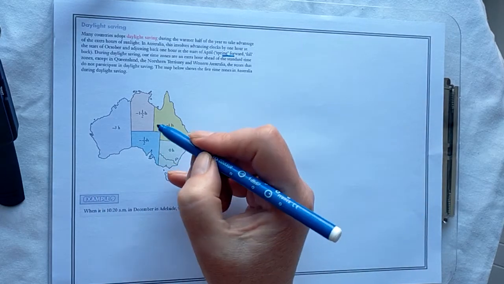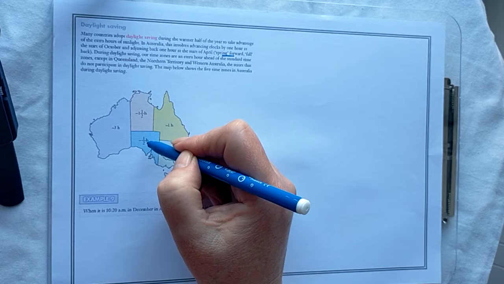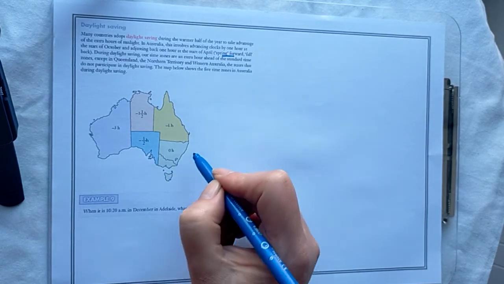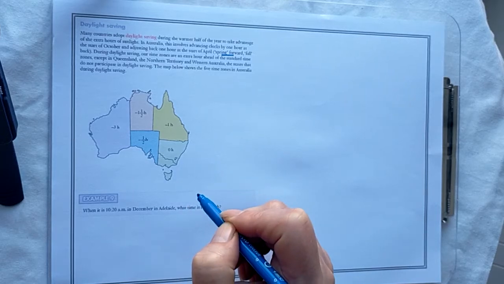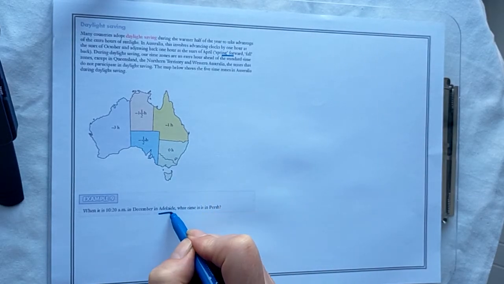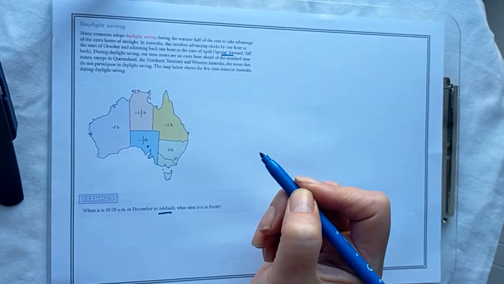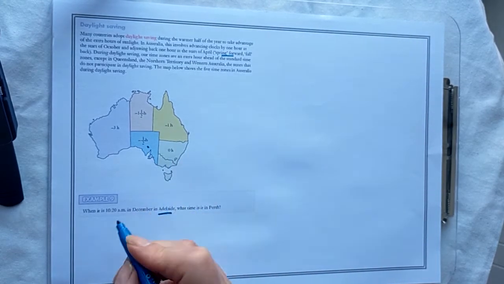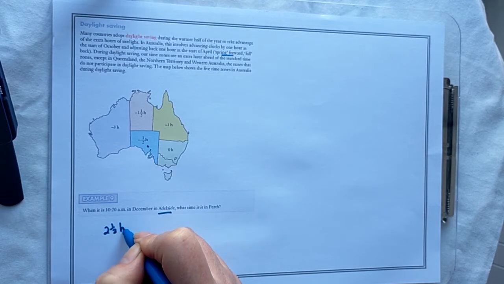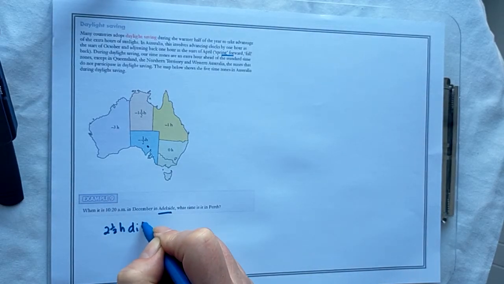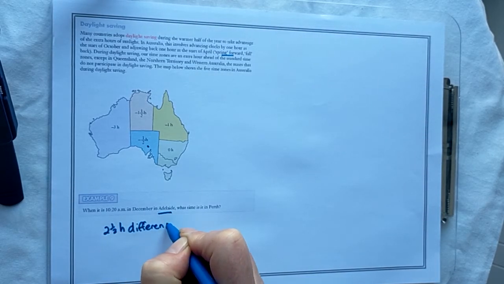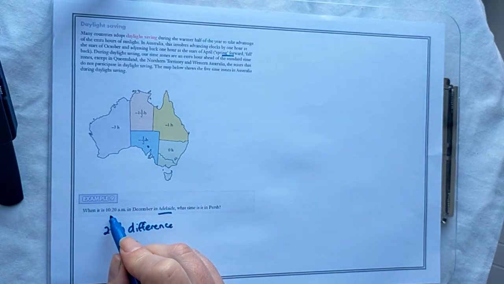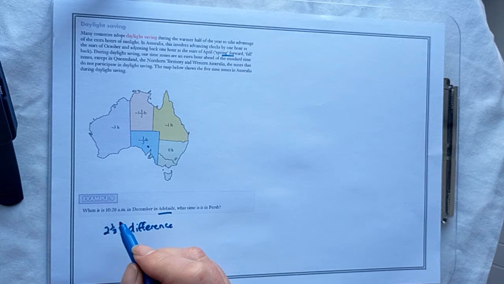So if it's 10:20 in December in Adelaide, so it's in December, that means we're using our daylight saving map. So in Adelaide, which is in our blue state here, what time is it in Perth? So there's 2.5 hours difference. And that means it's 2.5 hours earlier than 10:20.